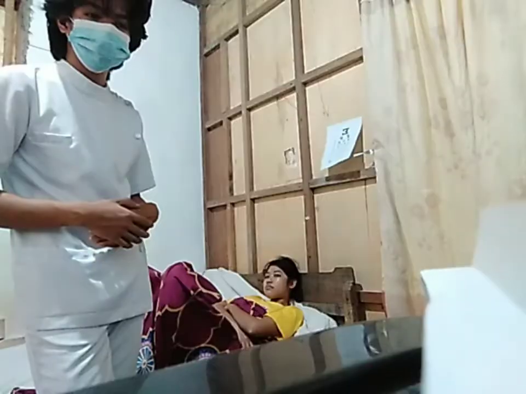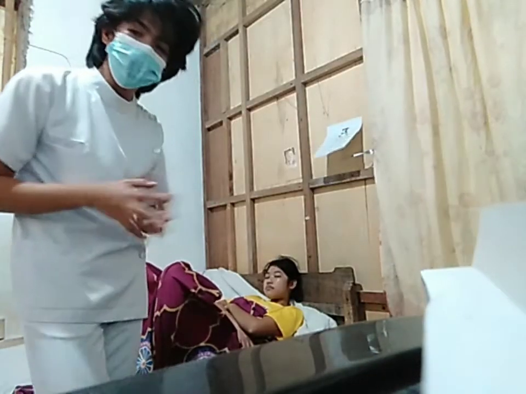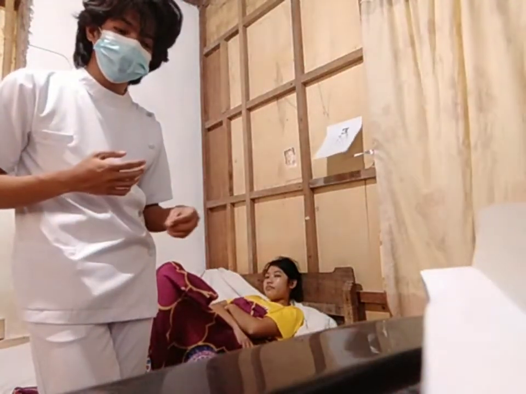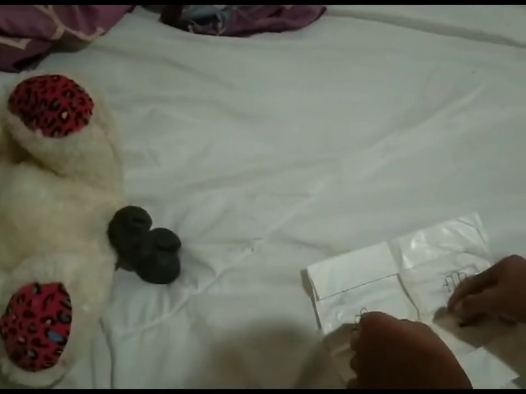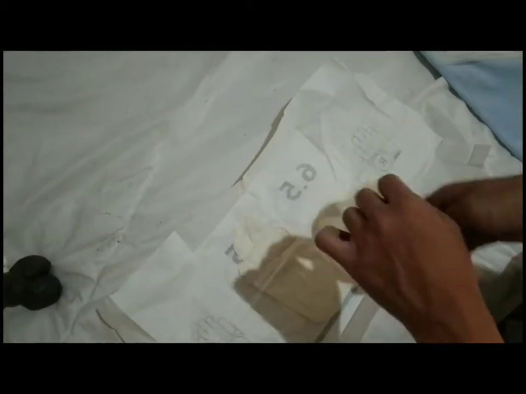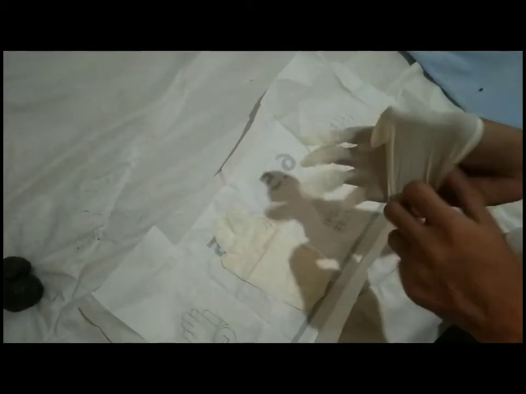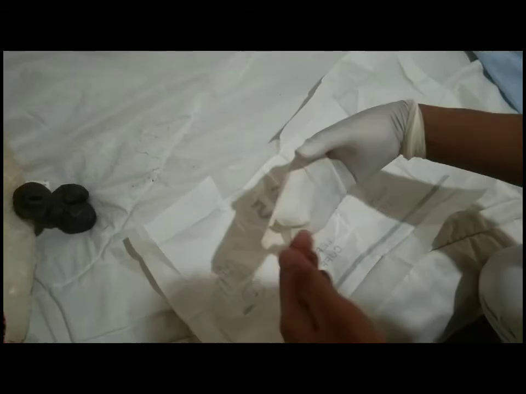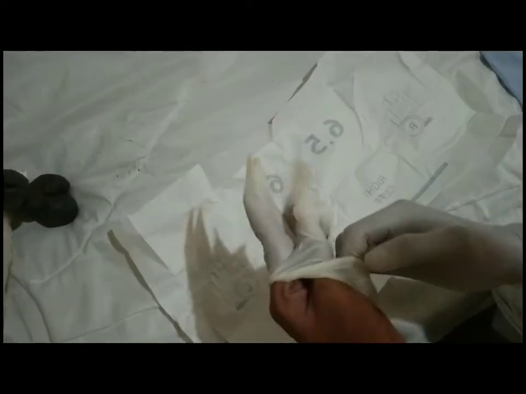Okay, we already performed hand hygiene. And now we will put gloves on for the care. Now put gloves on the person, so make sure that you know how to properly put on gloves. Okay, so next. Okay, like this.